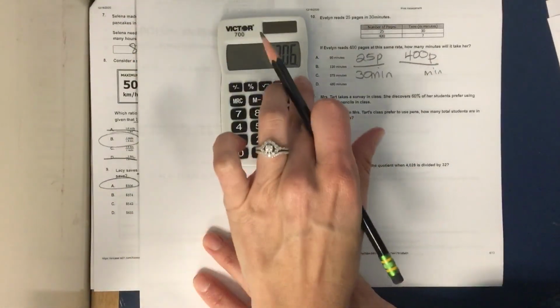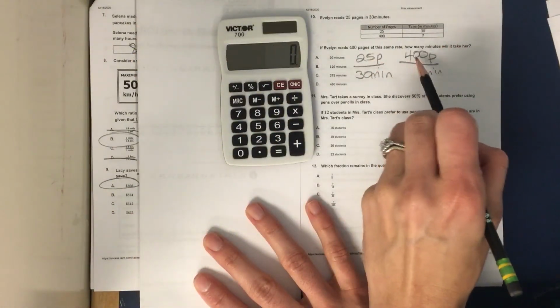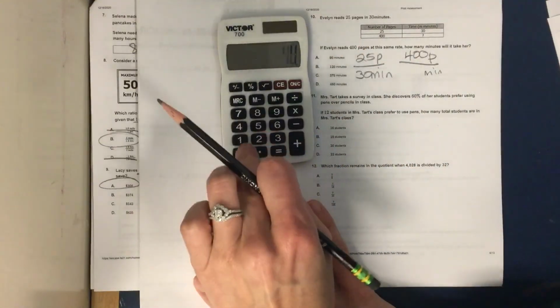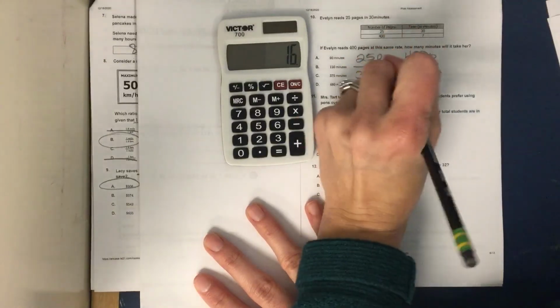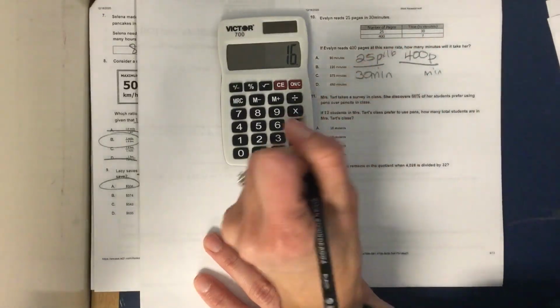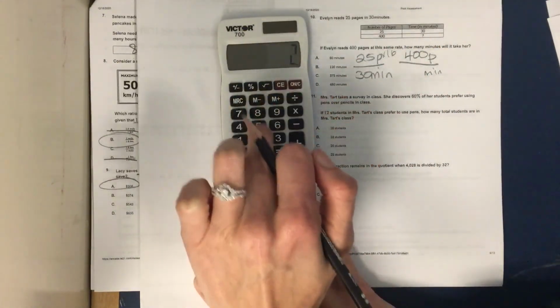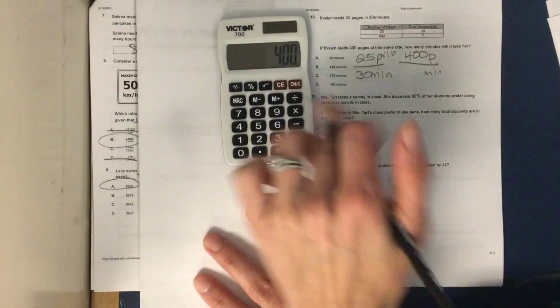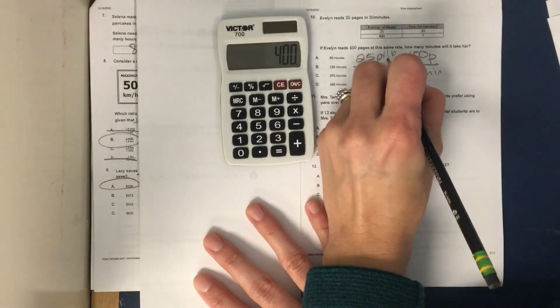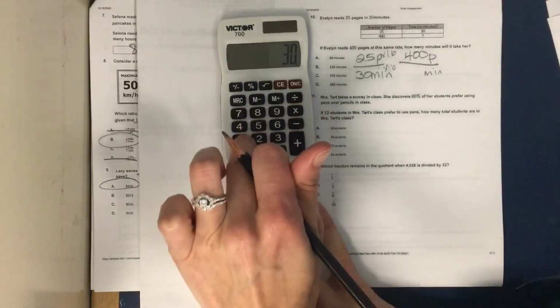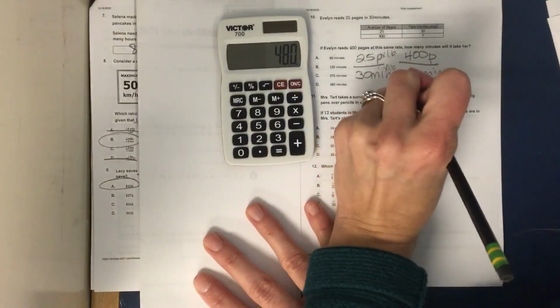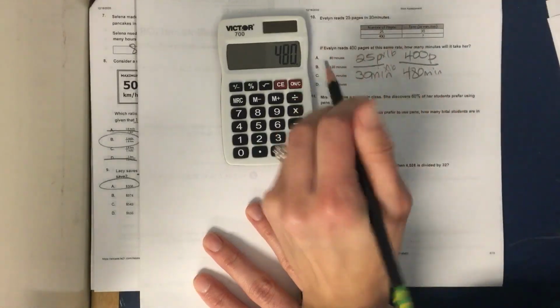With your calculator, you can try 400 into 25. So 400 divided by 25, you get 16. So 25 times 16 is 400. And then if we multiply 16 here, you're going to multiply 16 on the bottom. So 30 times 16 equals 480. And that's D.